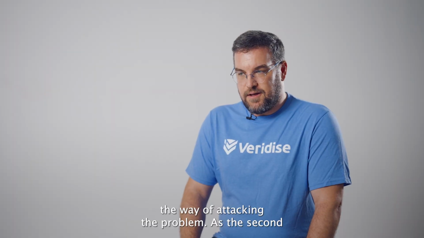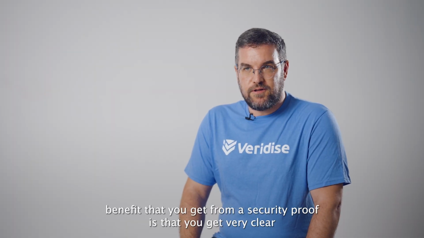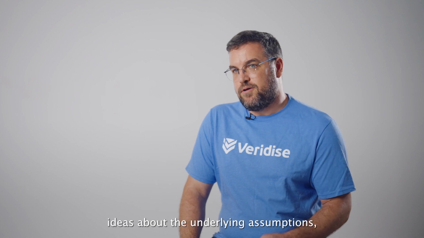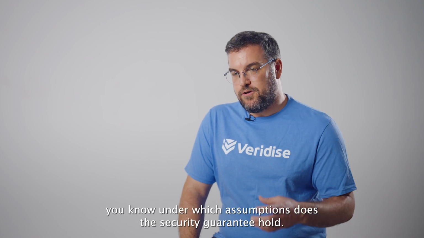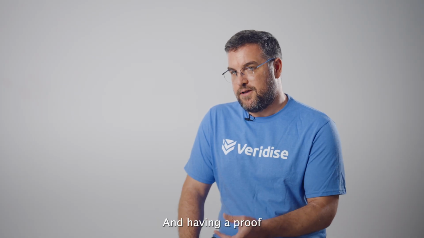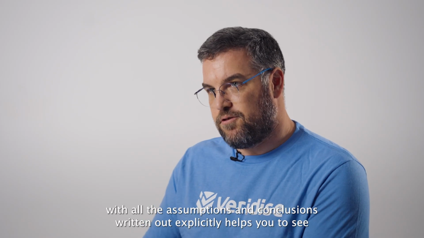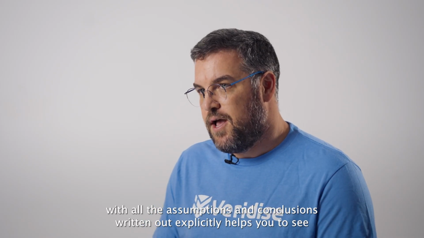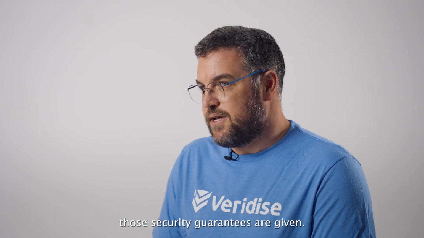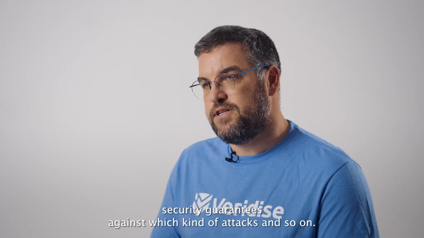A second benefit that you get from a security proof is that you get very clear ideas about the underlying assumptions. So you know under which assumptions the security guarantee holds. And having a proof with all the assumptions and conclusions written out explicitly helps you to see under which model, under which definitions those security guarantees are given, and what the precise security guarantees are against which kind of attacks and so on.